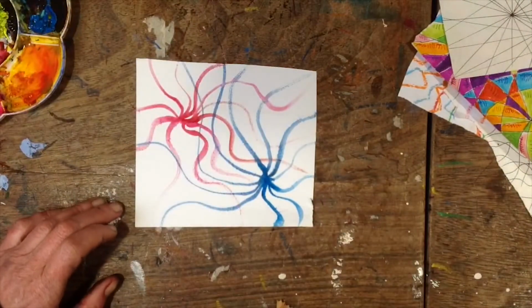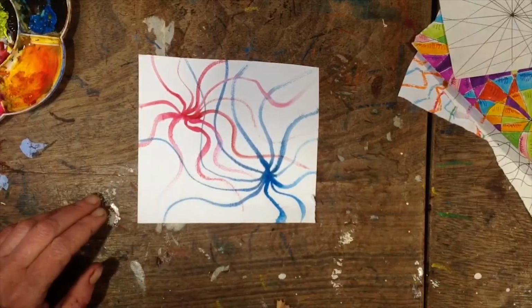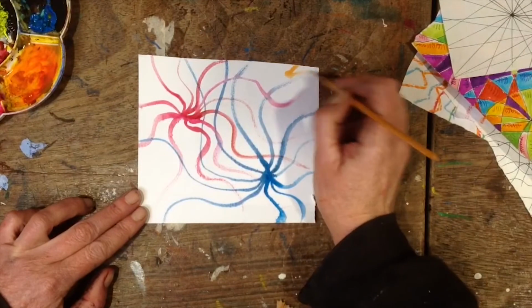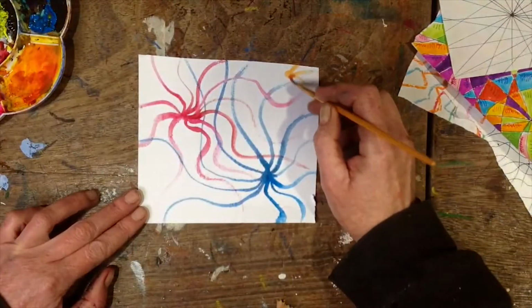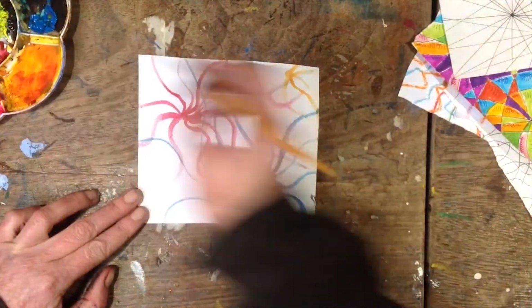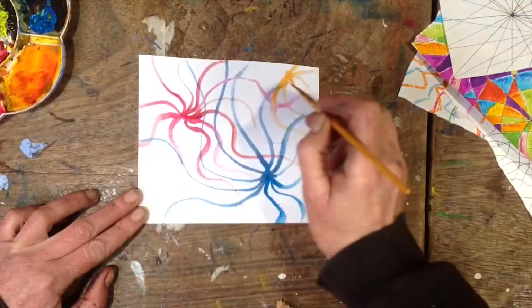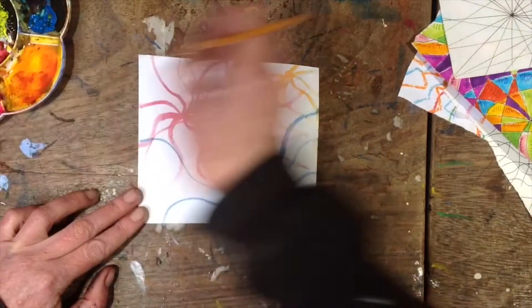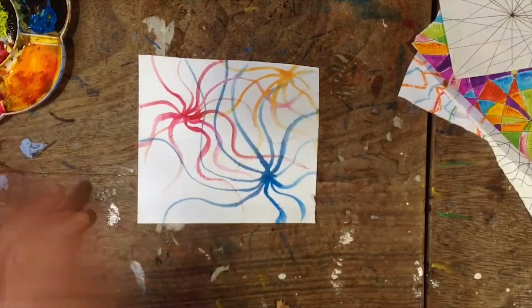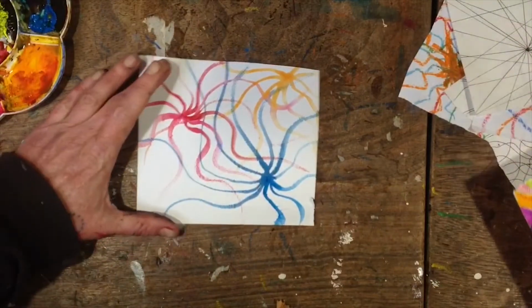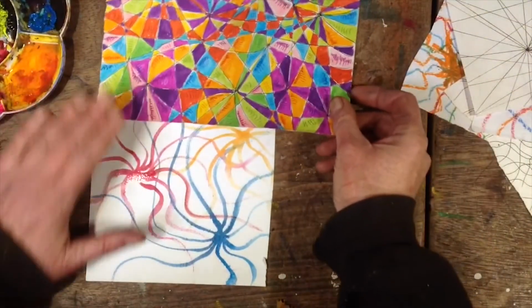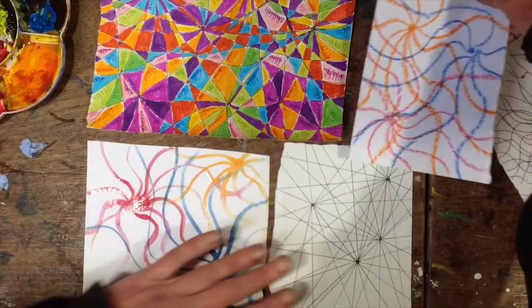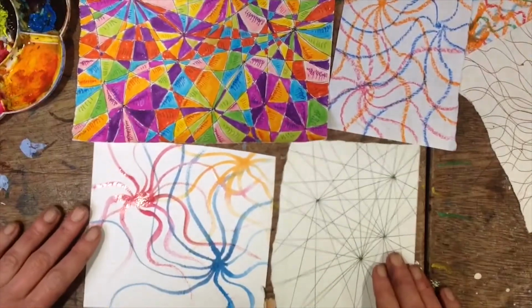There we go. Kind of jellyfish, maybe. Maybe space jellyfish. Yeah. Space jellyfish networks. Yeah, have a play, see what you come up with.